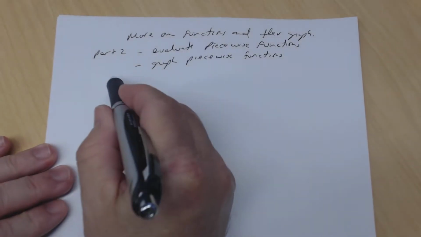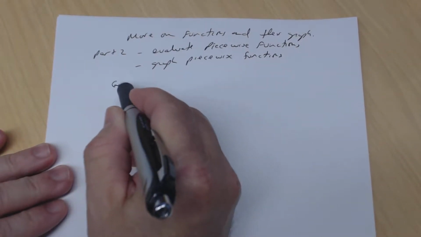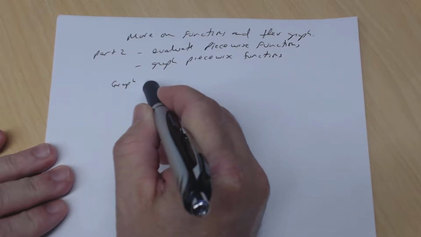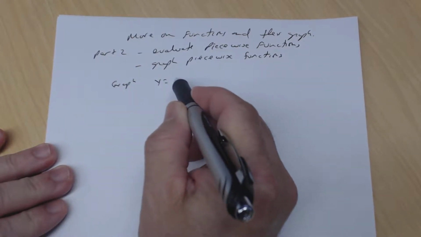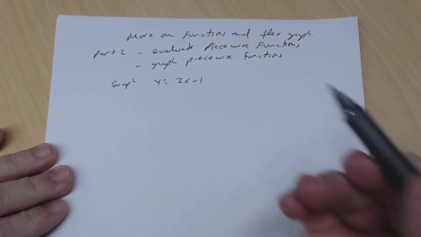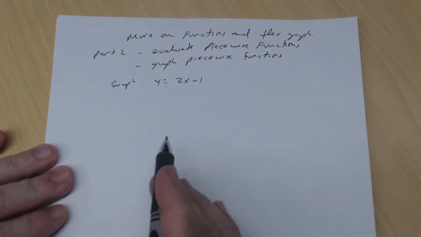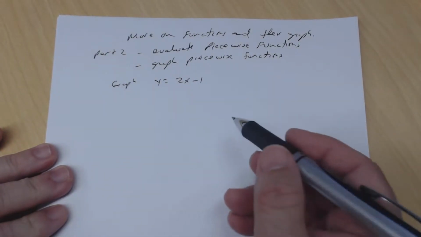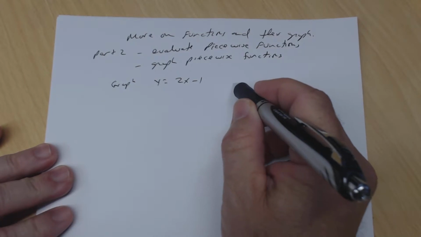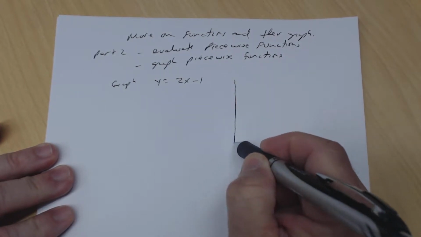Okay, so up until now, you've basically dealt with just single equations. For example, you were asked to graph in the past y equals, let's say, 2x minus 1. When you graphed this, it was a straight line, and it looks something like this. All right, so I'm going to do it on here.